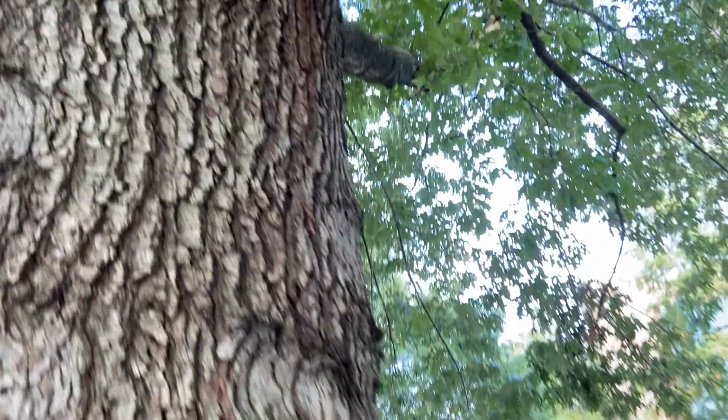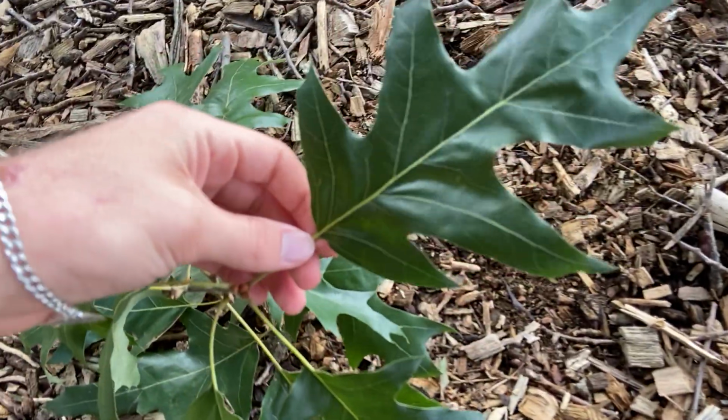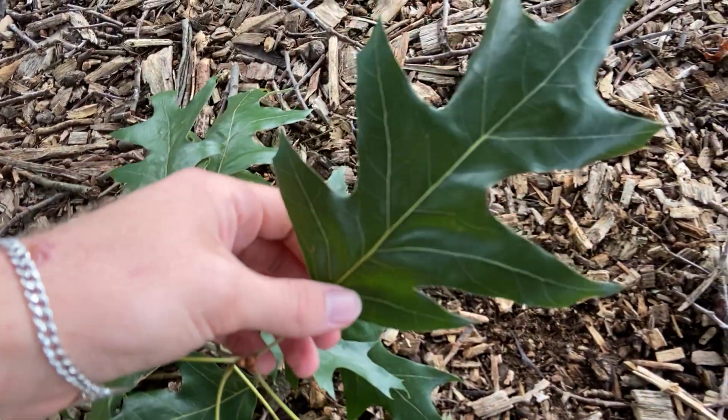But our big keys here are those tapered lobes, like we talked about, with those bristle tips, and that wedge-shaped base. That's the big character you're looking for on a cherry bark oak.